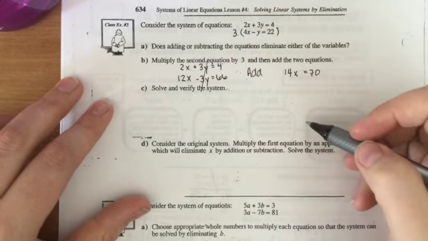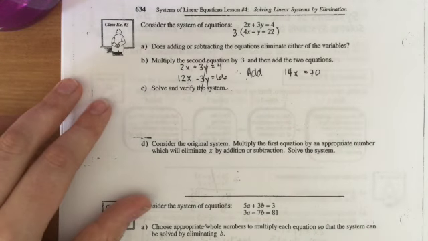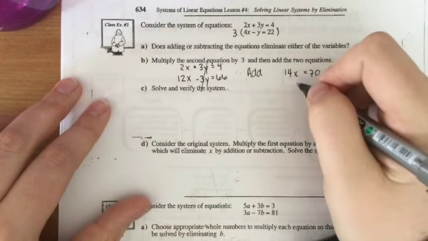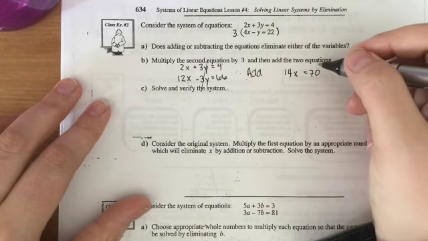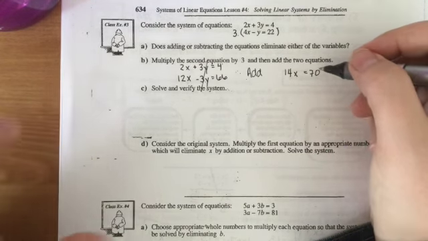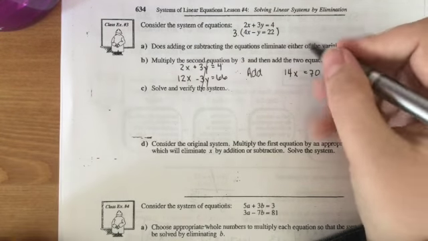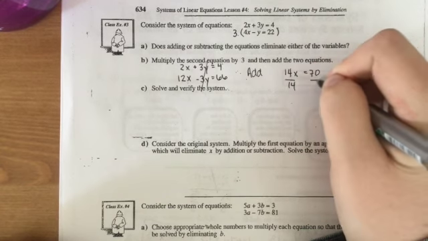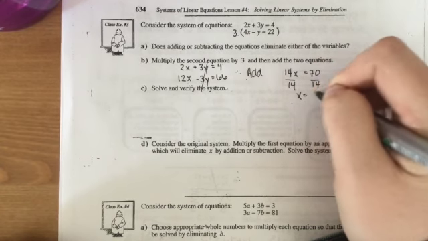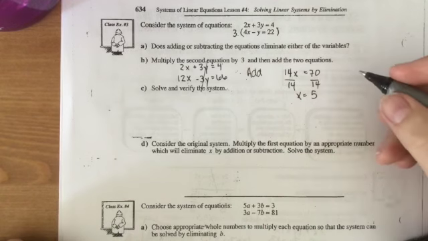And so it says go ahead and solve the system. So I'm going to first solve for x, because now I've eliminated my variables by doing the adding, the elimination step. 14x equal to 70. Well, 70 divided by 14, that is 5. X equals 5.